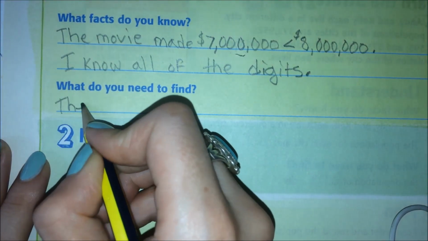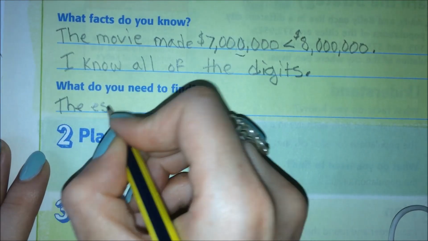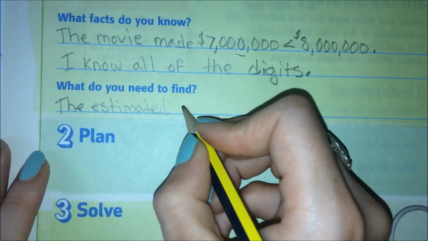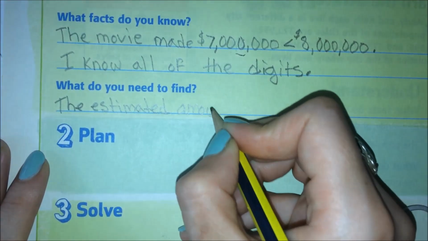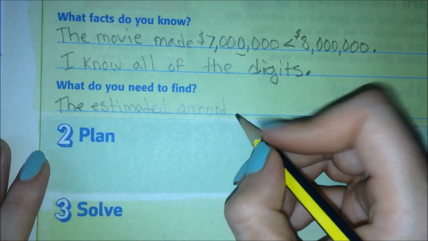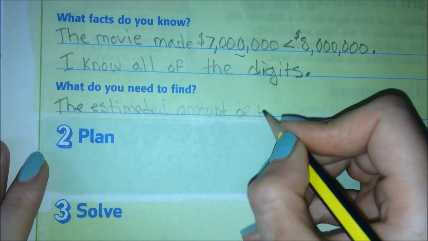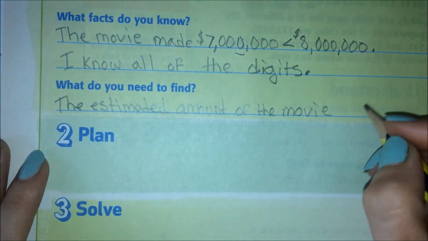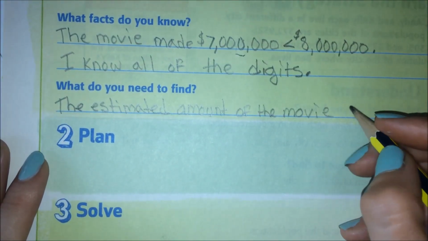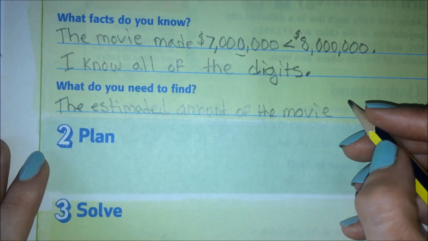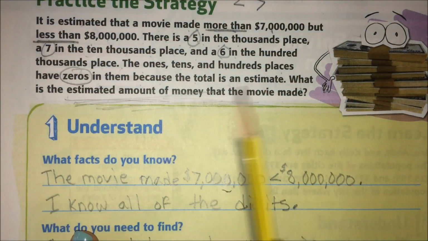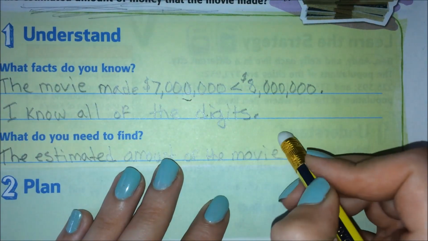The estimated. Actually, it's not the estimated amount of the movie, it's the estimated amount of money.